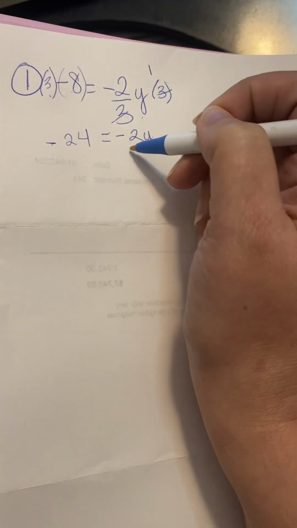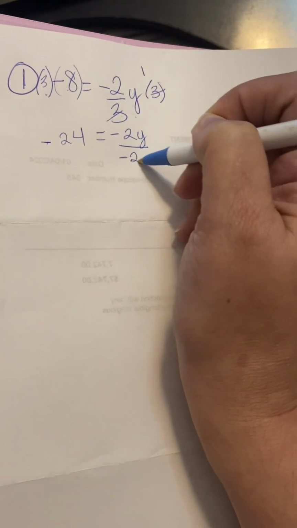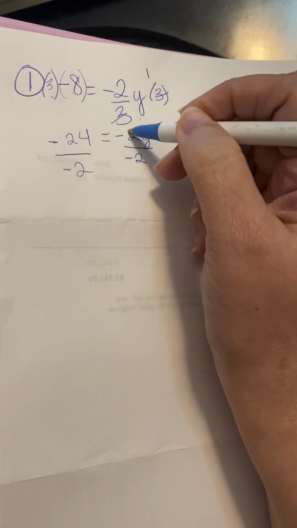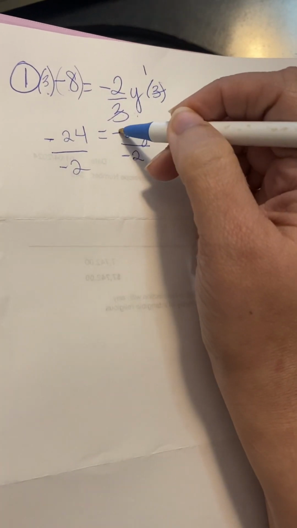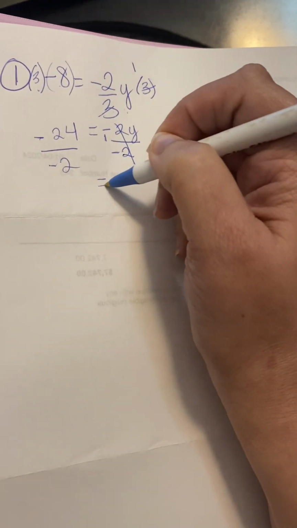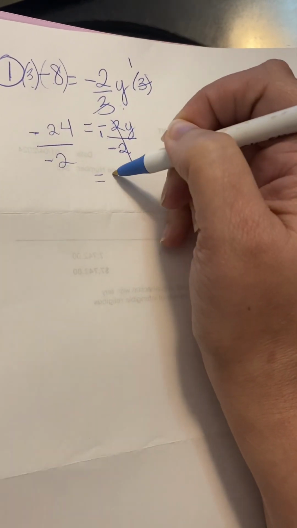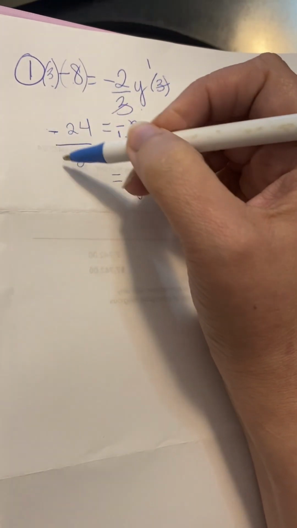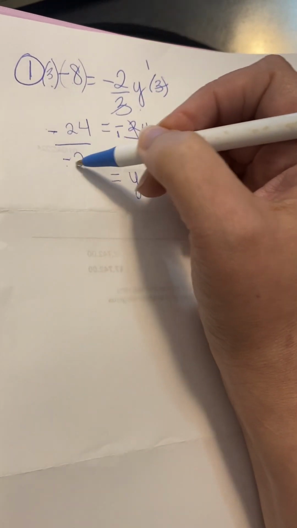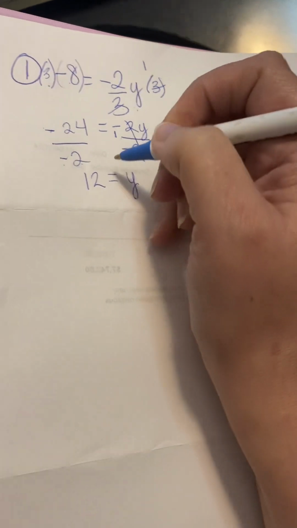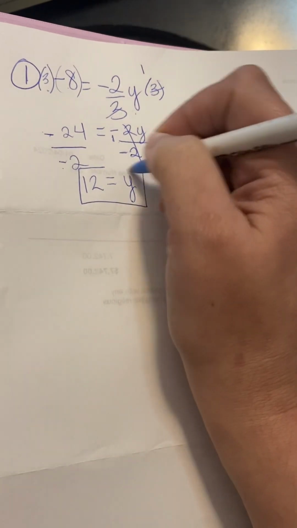So now we have -2 times y. The opposite of times is divide. So if we divide both sides by -2, negative divided by negative is a positive, and 2 will go into 2 one time. So we have 1 times y, which is just y, 1y. Negative divided by negative is a positive, and 2 will go into 24 12 times. So that's +12. Y is equal to +12.